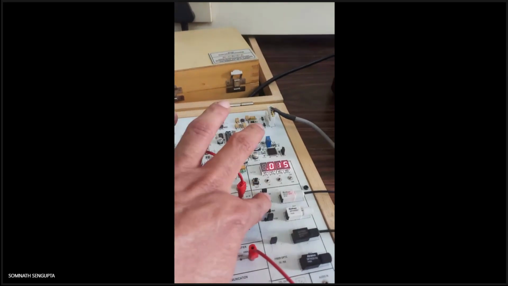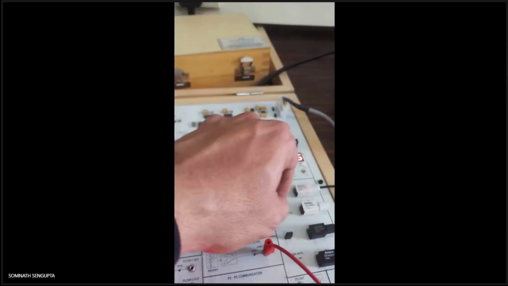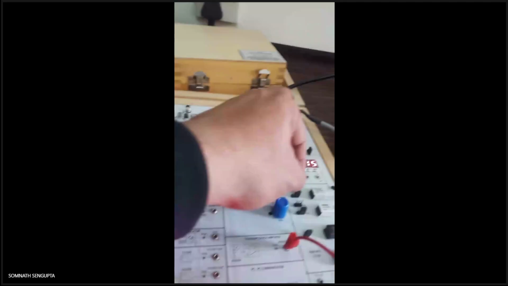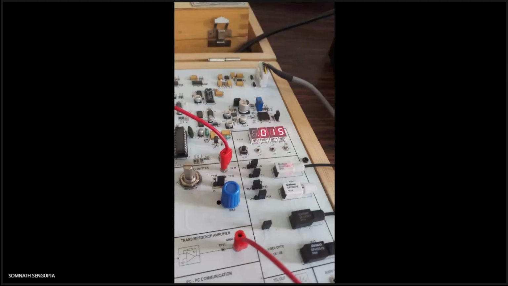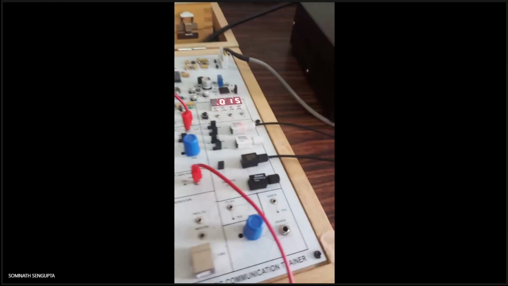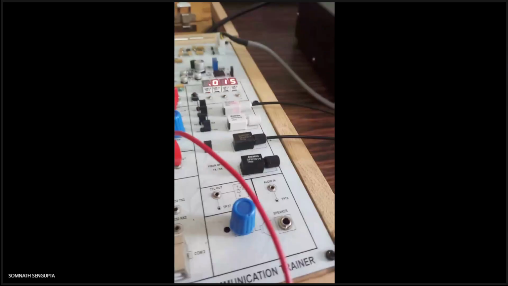Okay. And then we have used transmitter 1. So we use this jumper, this jumper is for transmitter 1. And then it is going through optical fiber. Okay. Then to photo detector.